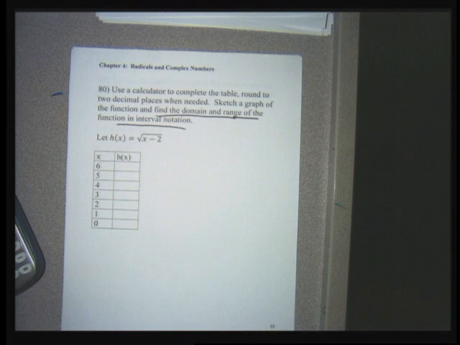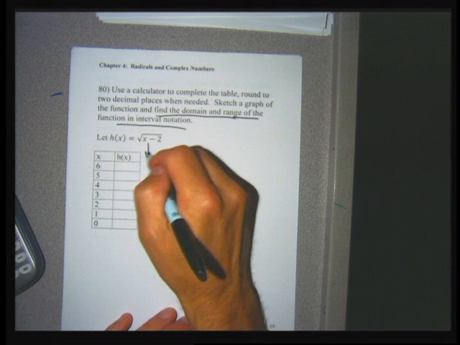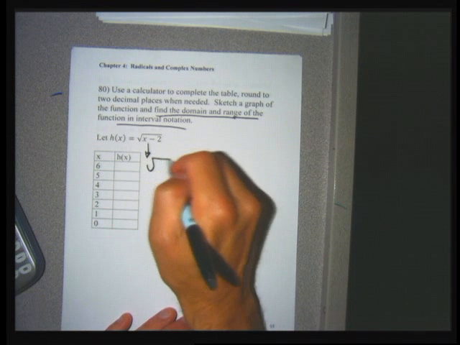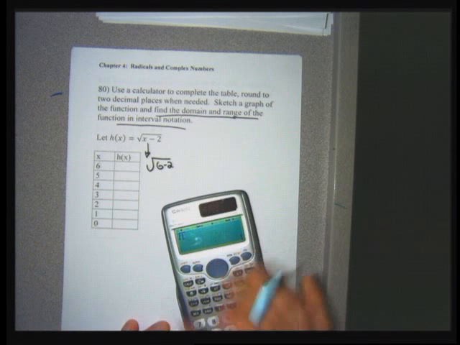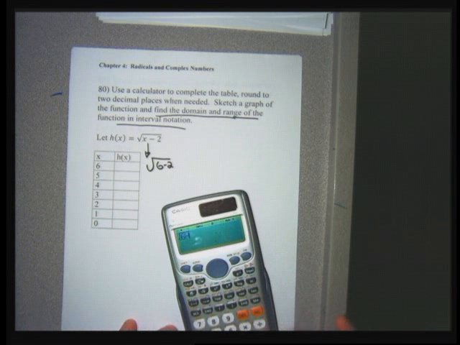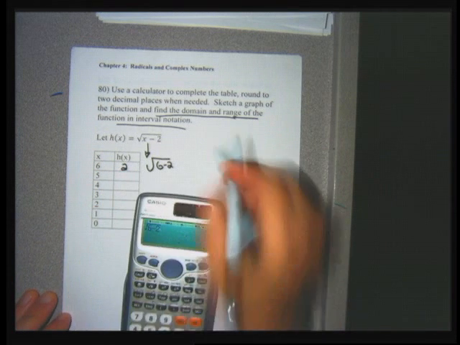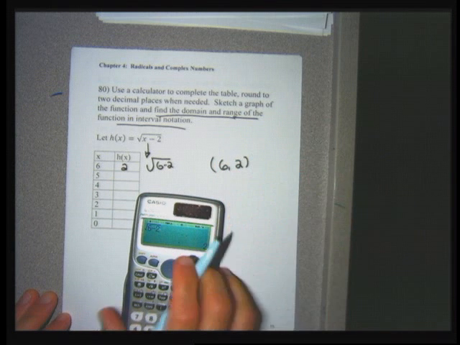So these are technically easy problems. I give you a table and I'm going to fill in the table. The first thing I'm going to do is, for each number in the x column, find a y, which I'm calling h of x. So the first one I'm going to do is square root of 6 minus 2. Let's use my calculator. Square root of 6 minus 2 equals 2. So that's going to turn into a point, and that's going to actually be the point x equals 6, y equals 2. In a bit I'm going to graph that.